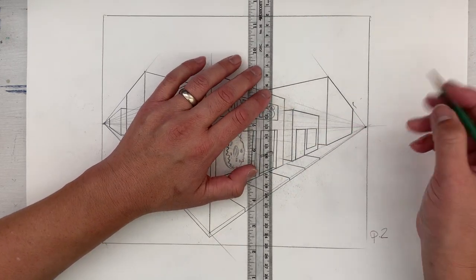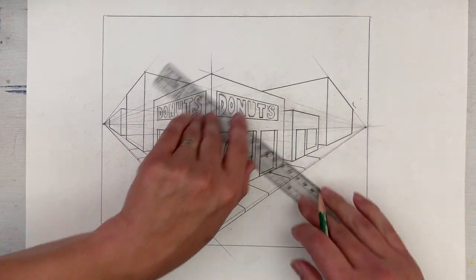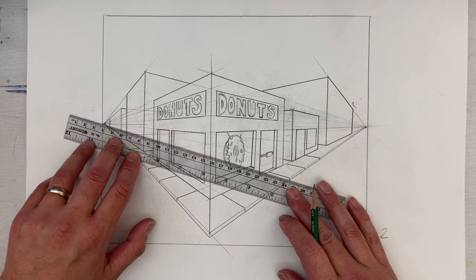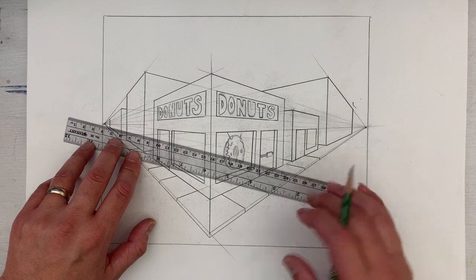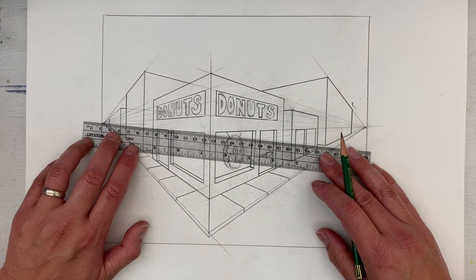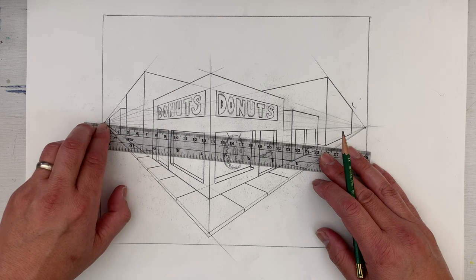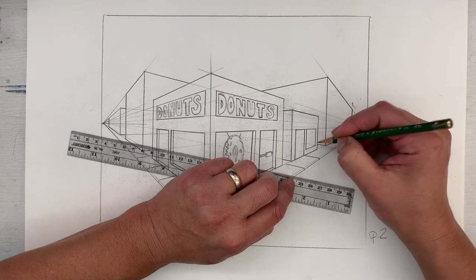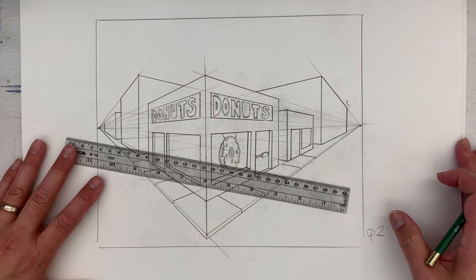So I have a door, I have a window. We're gonna recess it a little bit. So I need this angle like we did before, this angle here. It is coming from the left-hand vanishing point. So I'm gonna go over to the left-hand vanishing point, line it up with my ruler, line it up with the corner that I wanna use, draw a line. That's my little recess right there.